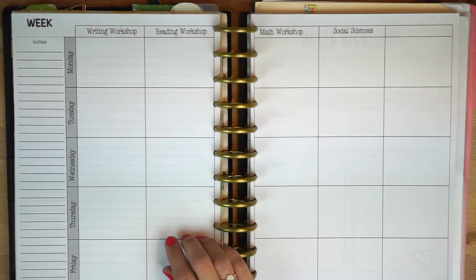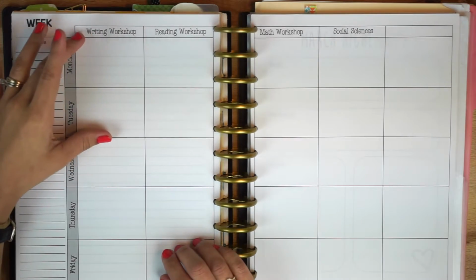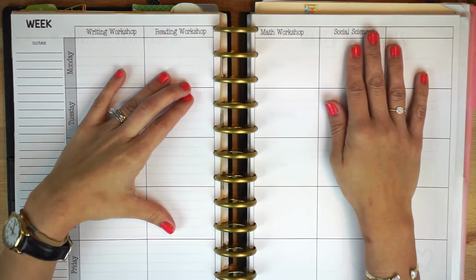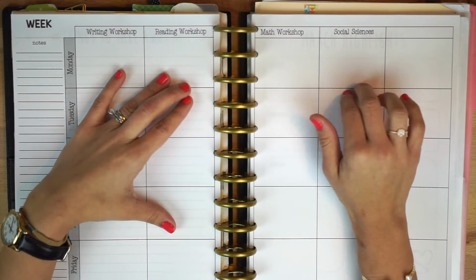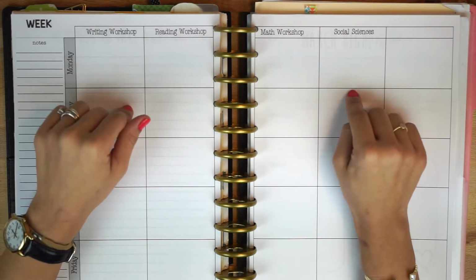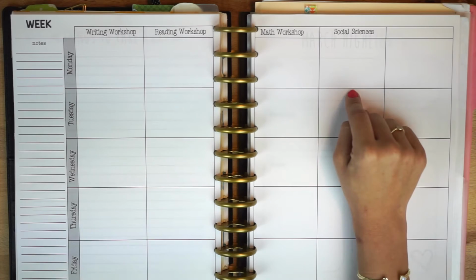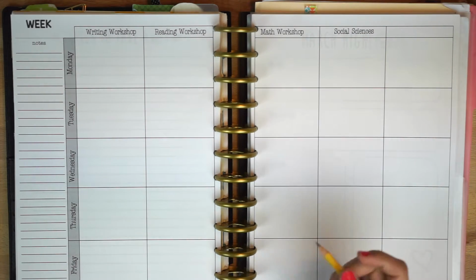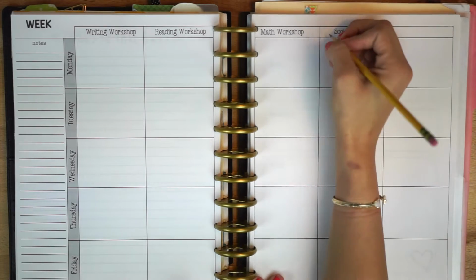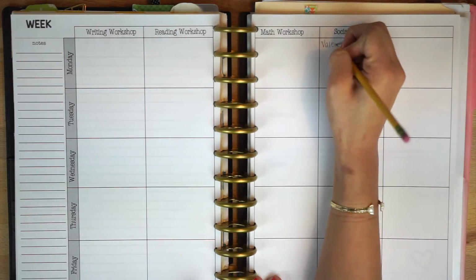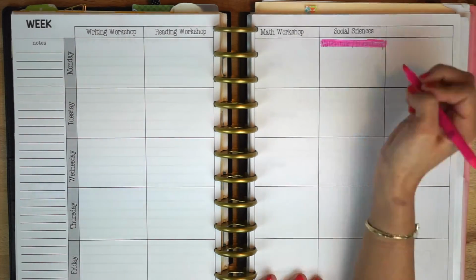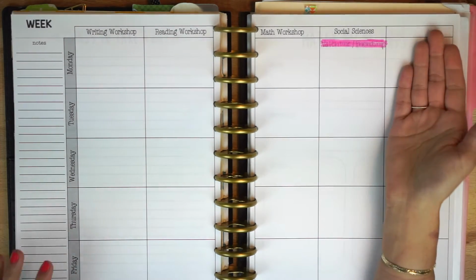So let's break it down. I'm going to plan for writing first, and then reading, math, and then my social sciences. And my theme that I'm focusing on is Valentine's, and it's friendship. So I'm just going to kind of write that in here. Okay, so I know it has to revolve around that.